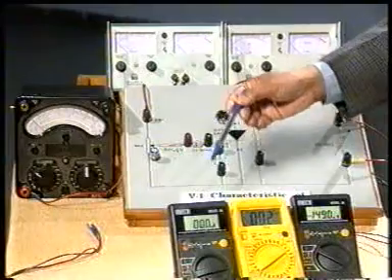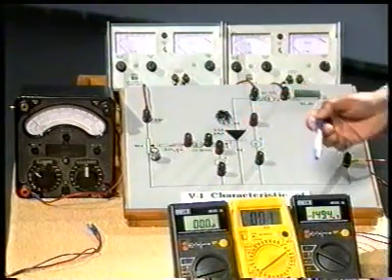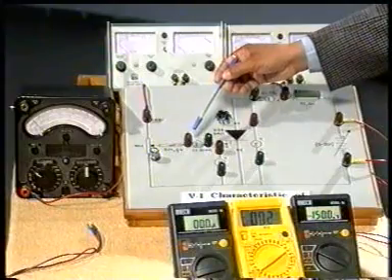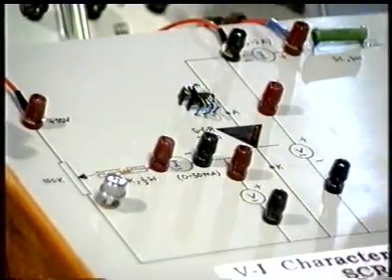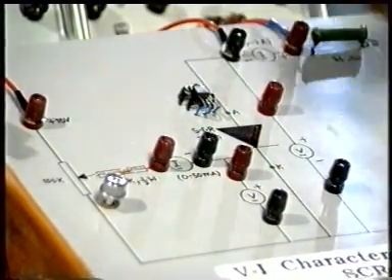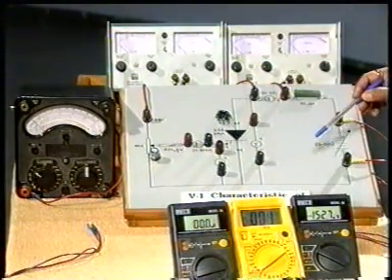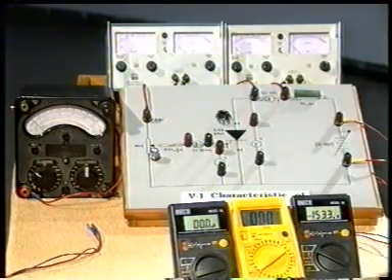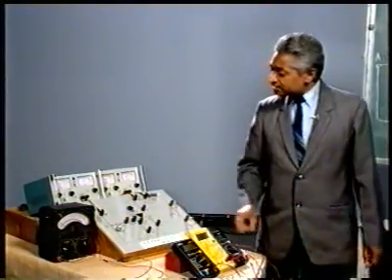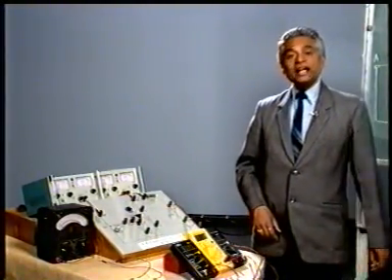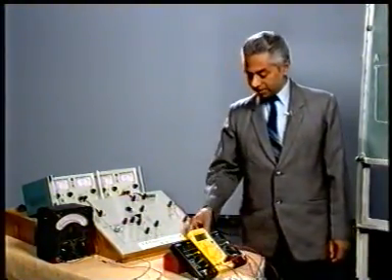We are going to connect this multimeter as an ammeter, and what will it show? Yes, it will show the gate current. Now, this is all about the circuit we have rigged up for the verification of the VI characteristic of SCR. So, now let us do the experiment, and first of all I am going to connect the multimeters.